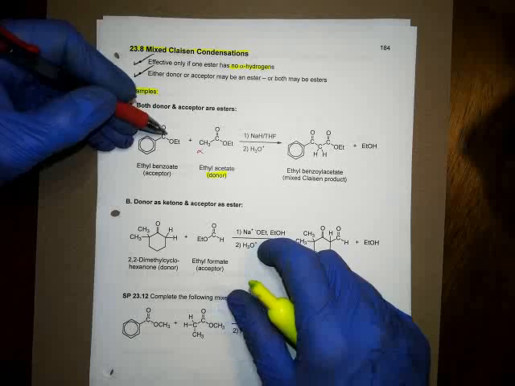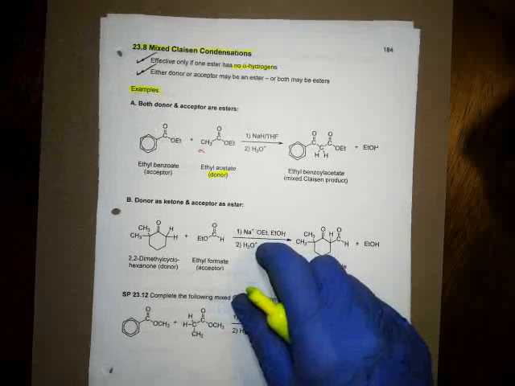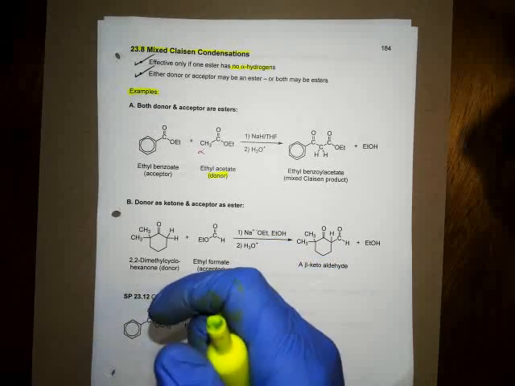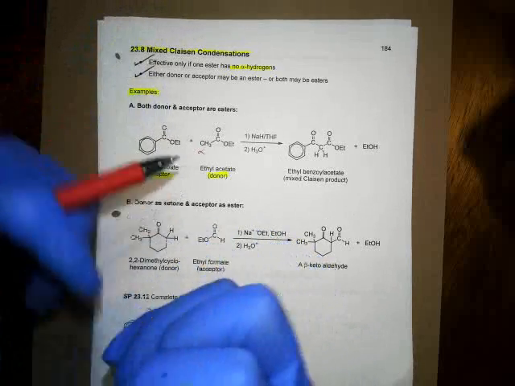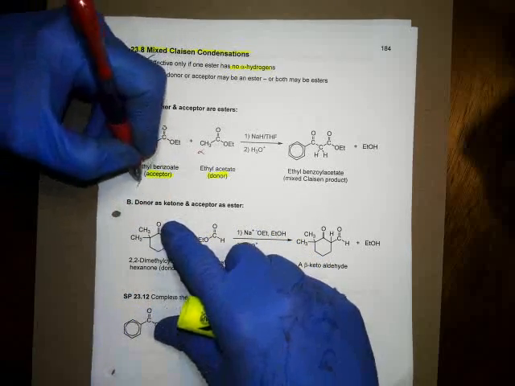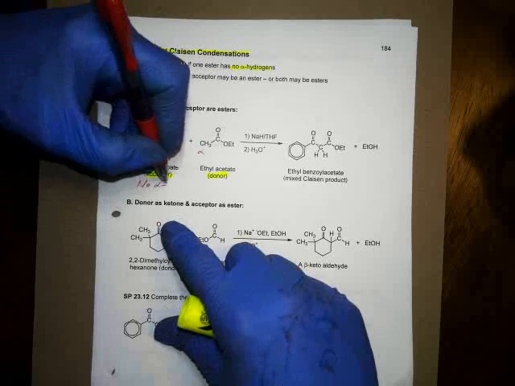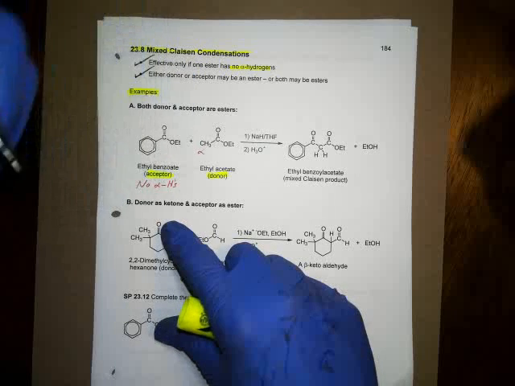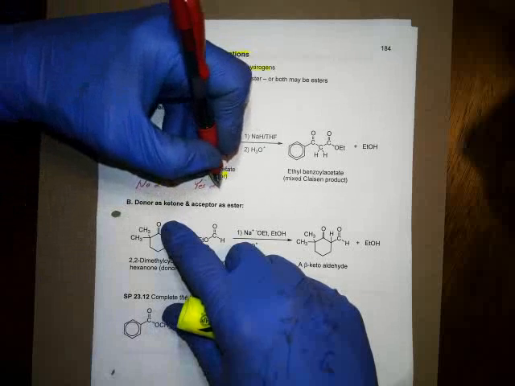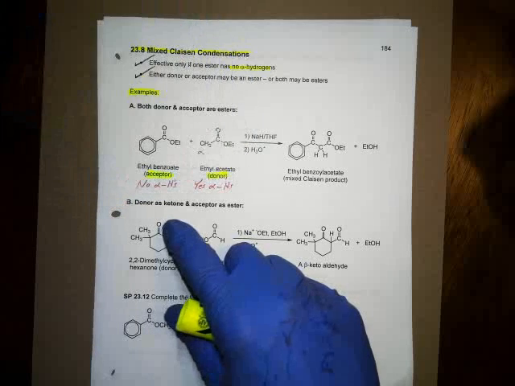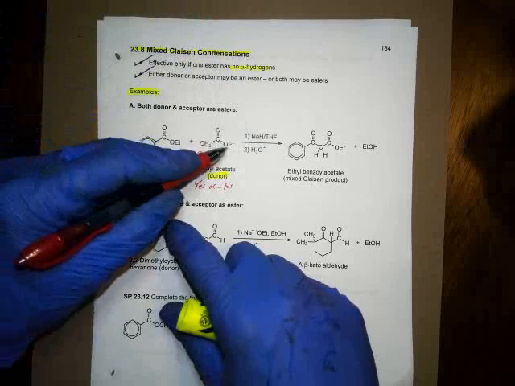This is ethyl benzoate, which is the acceptor. What do you know about it? Does it have any alpha hydrogens? No, it doesn't. So let's write that in. No alpha H's. This one does have alpha H's. Yes, alpha H's. So that's the criteria we need. But they're both esters.